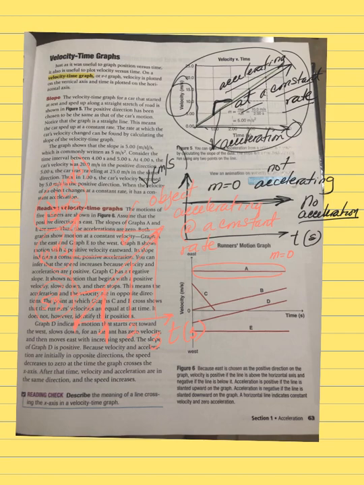Okay, so in the graph that you have over here, the objects are moving at different speeds, but at a constant acceleration, because the speed is increasing or decreasing at a constant rate.